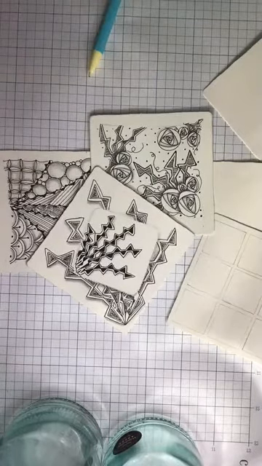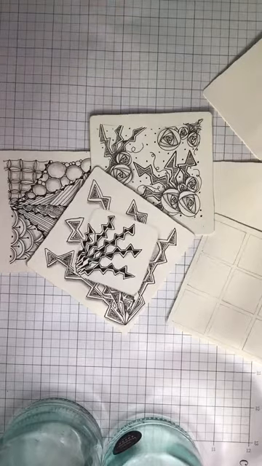To revisit some patterns that either I don't use as much as I probably should, or that I don't see in a lot of people's work that I think are really amazing patterns.